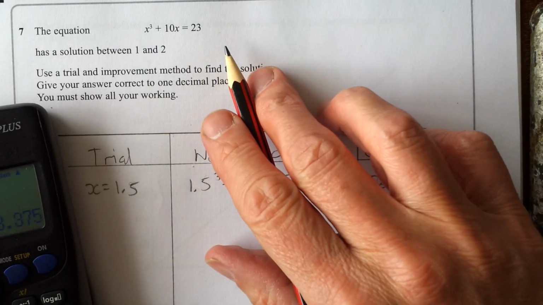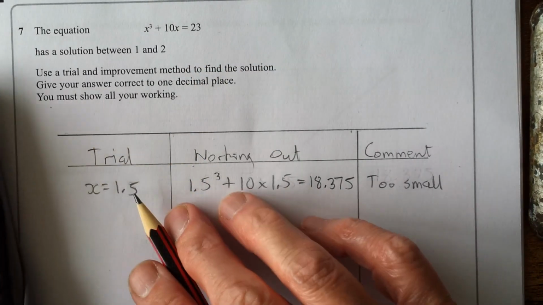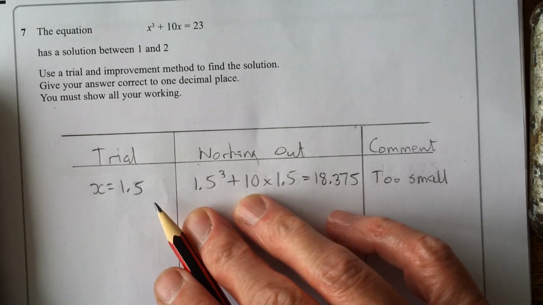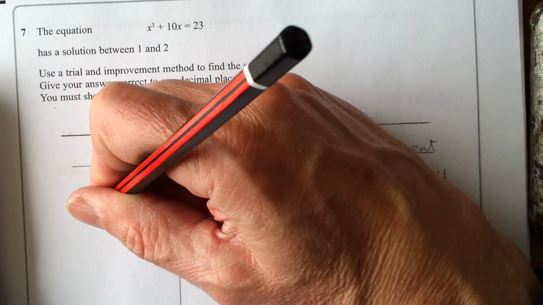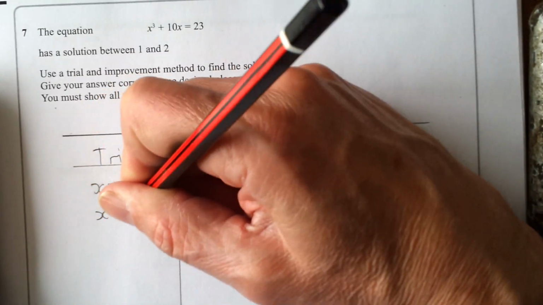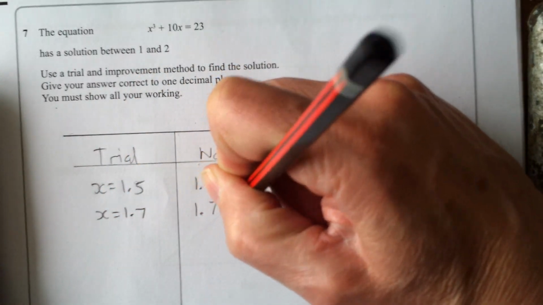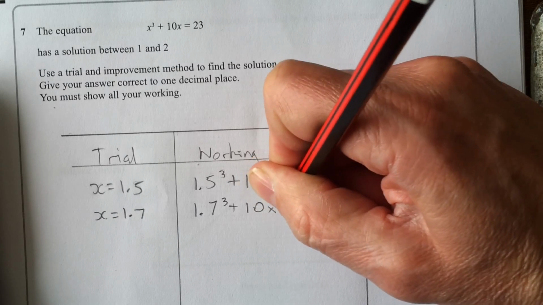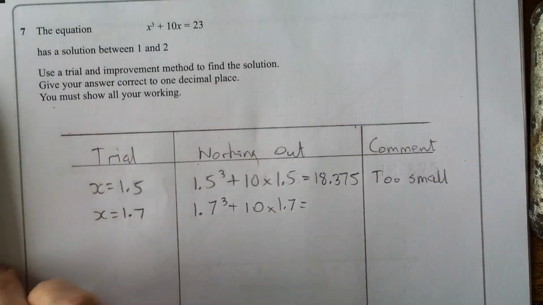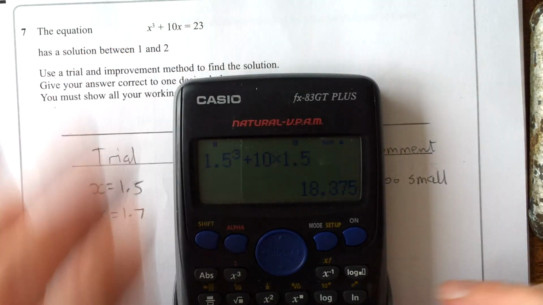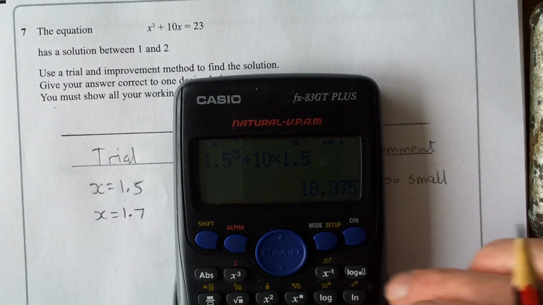It's quite far away from 23, so rather than go to 1.6, I will go to 1.7. X equals 1.7. So that's 1.7 cubed plus 10 times 1.7. Now rather than cancel everything, I'm just going to use the replay button.